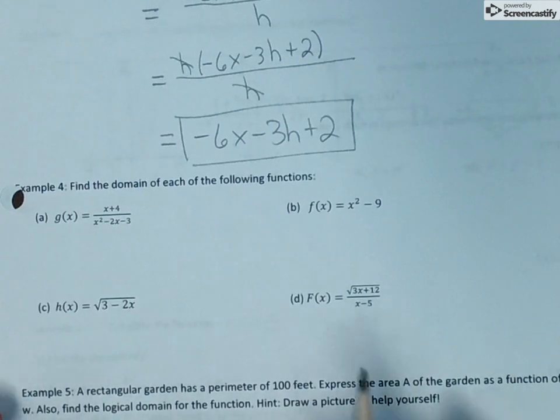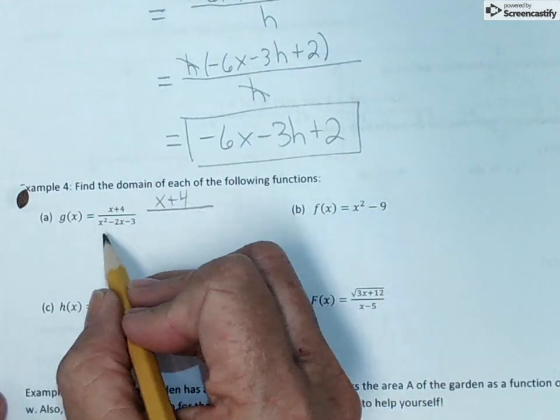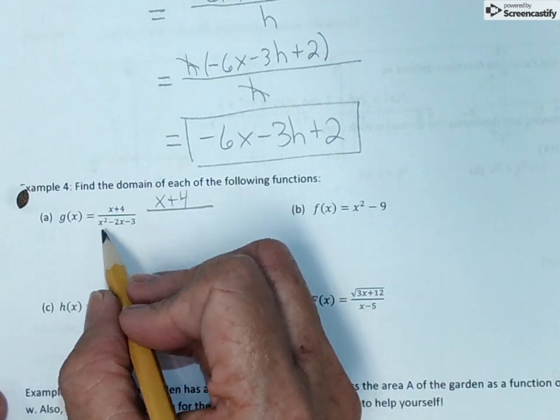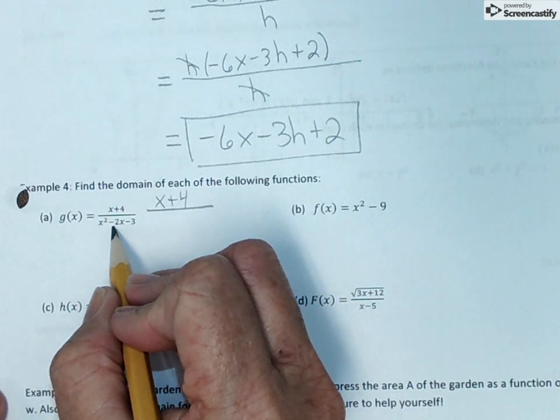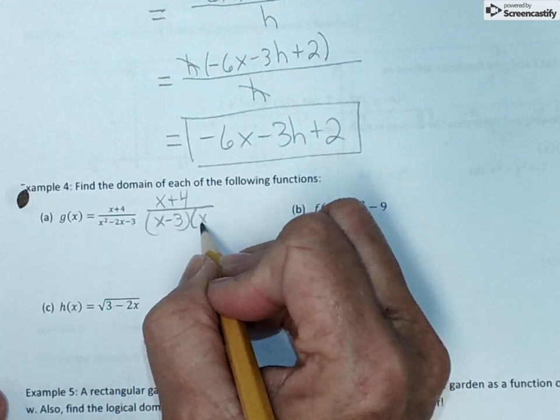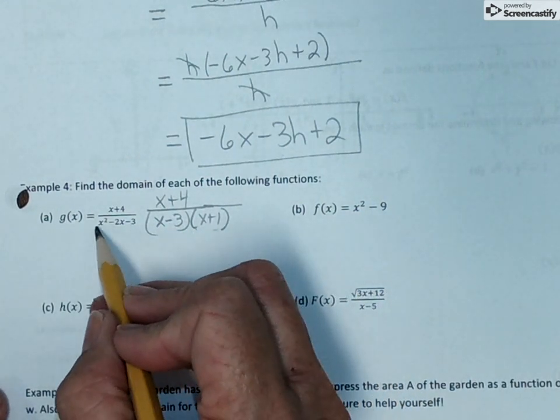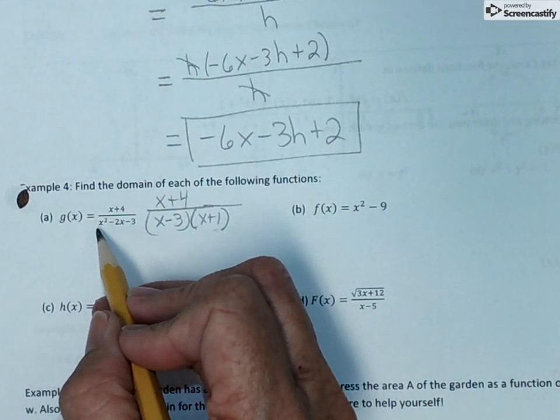The first thing we're going to have to do when we look at the domains is factor them. So we've got an x plus 4. In the denominator, I need two things that multiply to negative 3 but add to negative 2. So that's going to be a negative 3 and a positive 1. And again, I can go straight to the factored form because the coefficient of x squared is a 1.